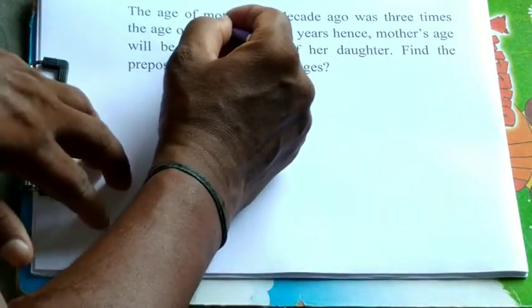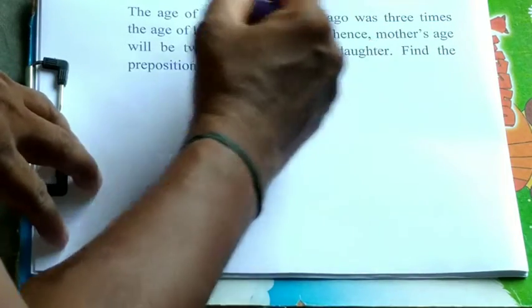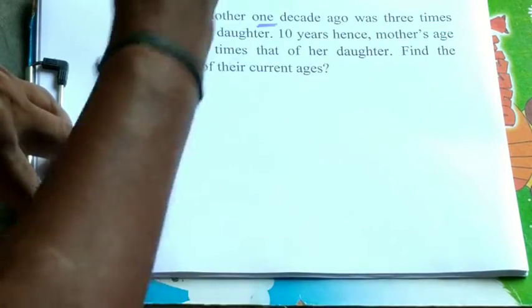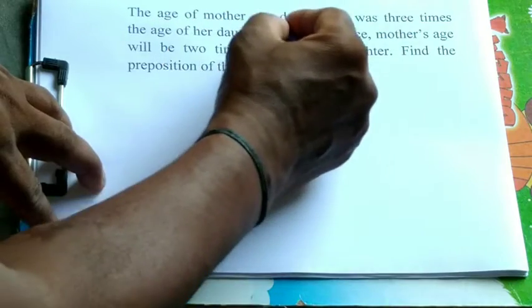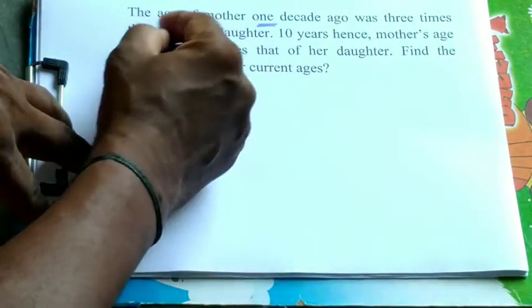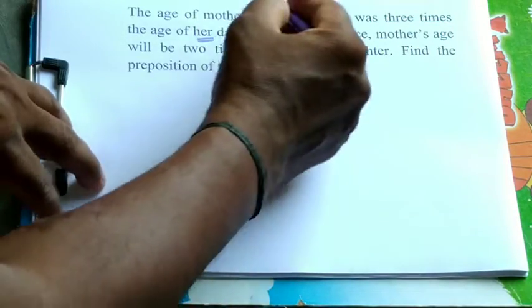The age of mother 1 decade ago. 1 decade indicates 10. The age of mother 1 decade ago was 3 times the age of her daughter. Okay, now first we will assume this.